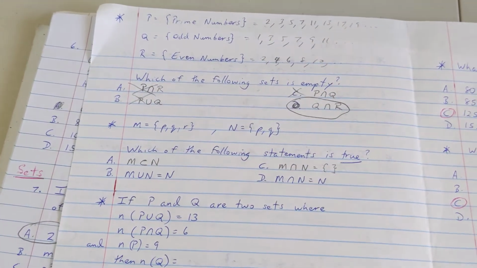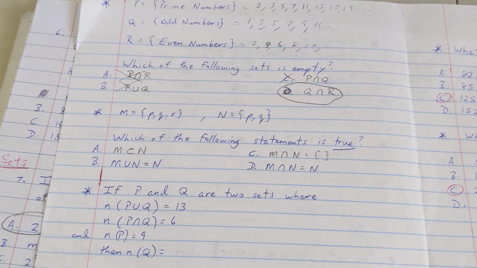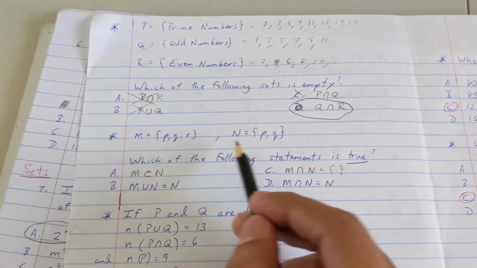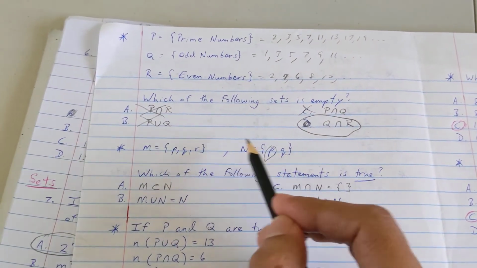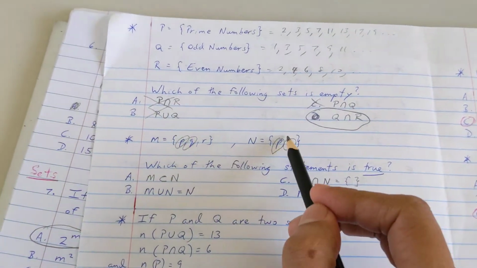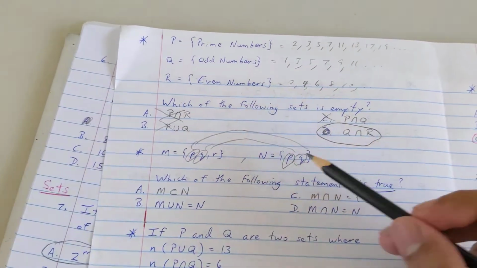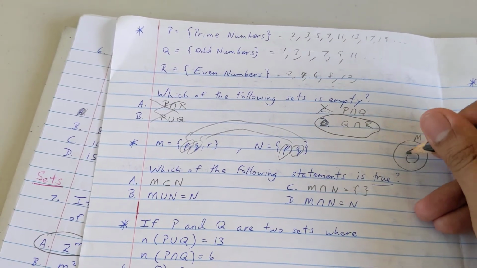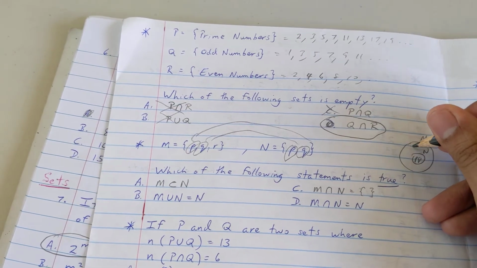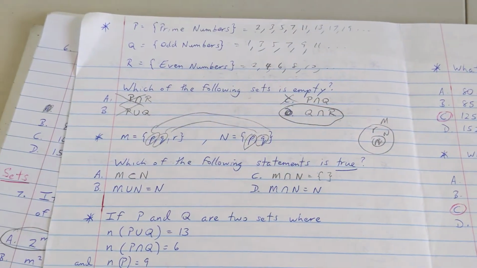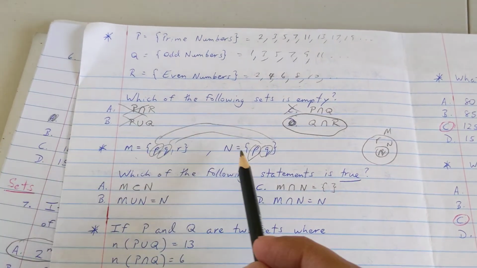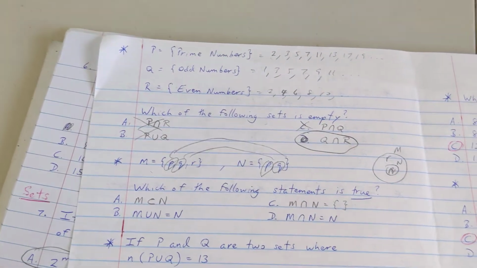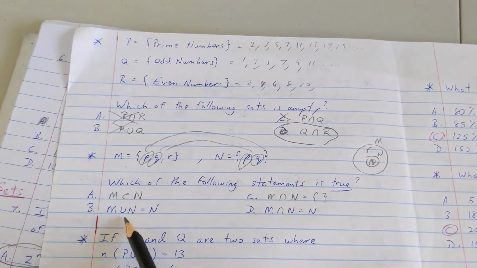Next one. Set M is P, Q, R. Set N is just P and Q. Which of the following statements is true? So you realize again, this is a situation with a subset because P and Q are already contained. If I was to draw this diagram again, I have P, Q, and R inside M, but also N, and N is going to contain P and Q, so the R is just going to be outside. So M is a subset of N? No, it's the reverse. N is a subset of M. So this one is out.